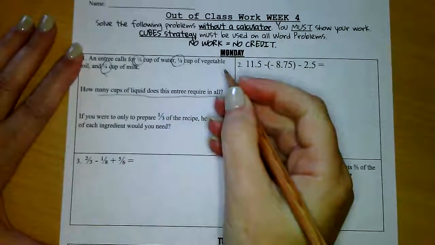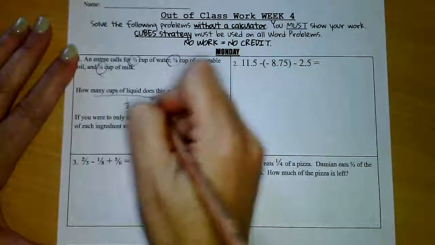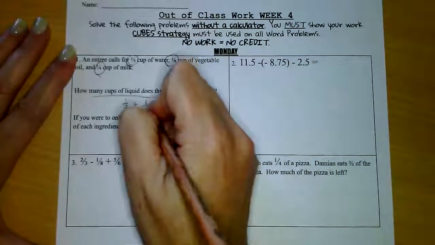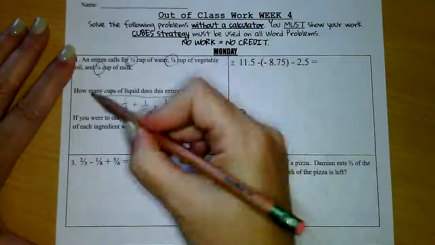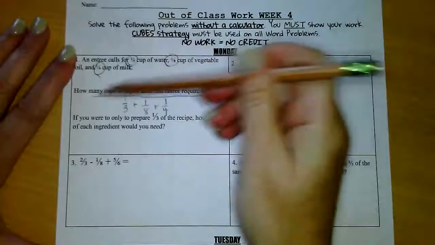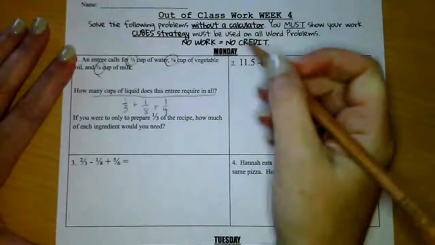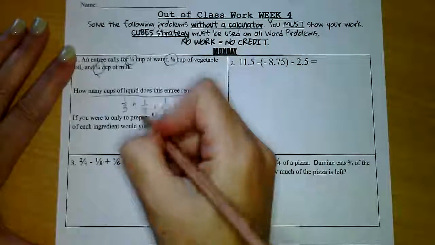Now, this may look familiar to you because you might have had a question on the test that looks similar to this. So I have 1/3 plus 1/8 plus 1/4. Now, I know that this is adding because I'm looking for the total cups of liquid. It does not say the word total, but based on the wording of this question, I know that it's looking for the total in all.